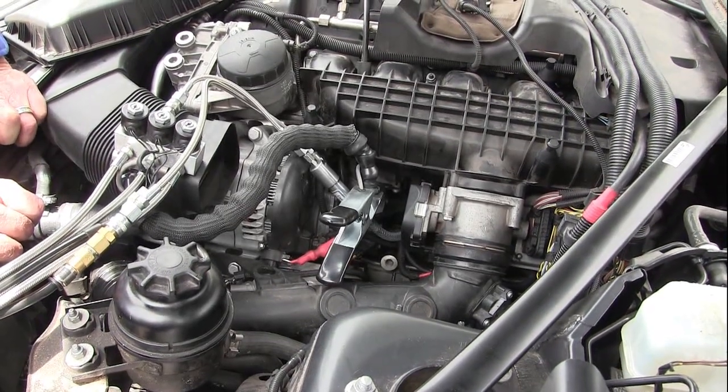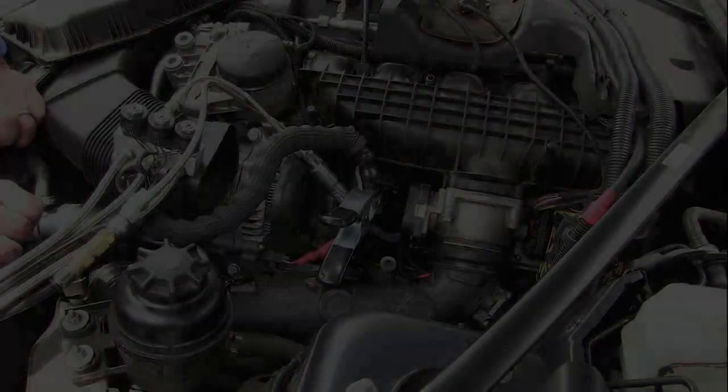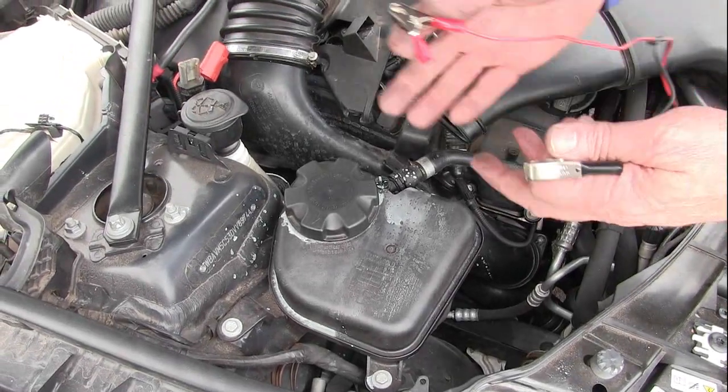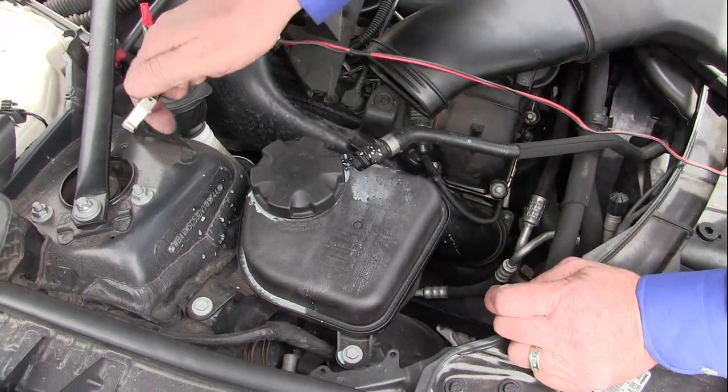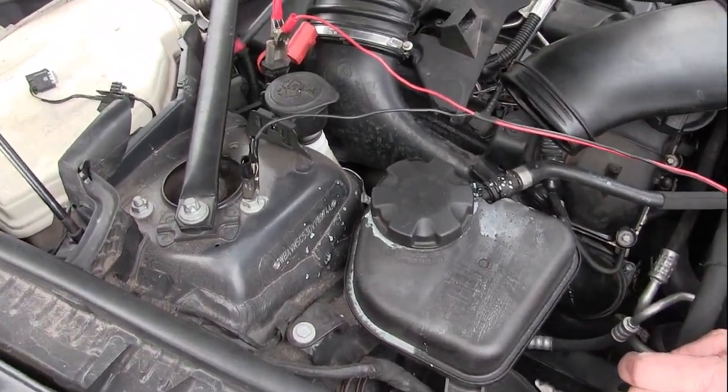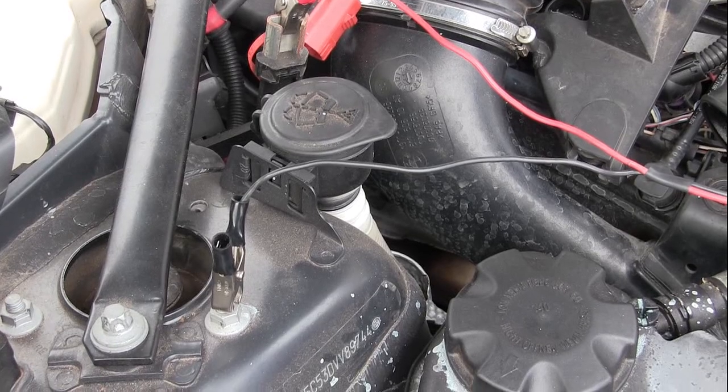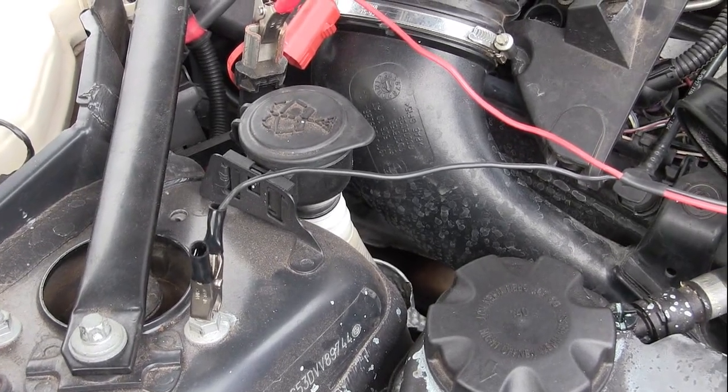Now that we've got this connected, let's go ahead and connect the battery. We're going to go ahead and connect the positive lead to the positive post of the battery, and we're going to take a ground assembly and connect it to a good ground on the vehicle. This will now allow current flow for the 3C system to operate.